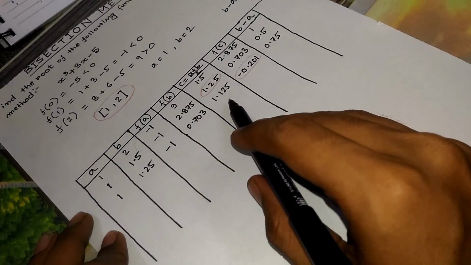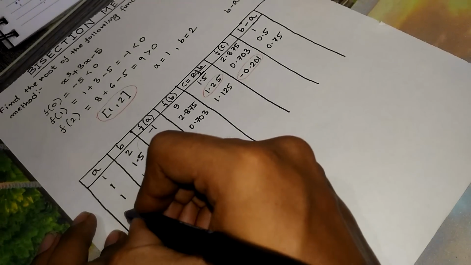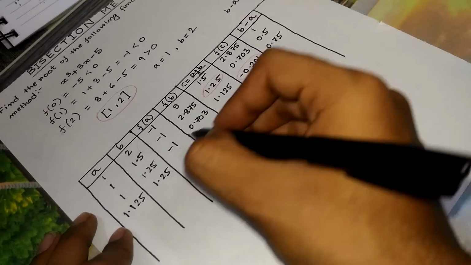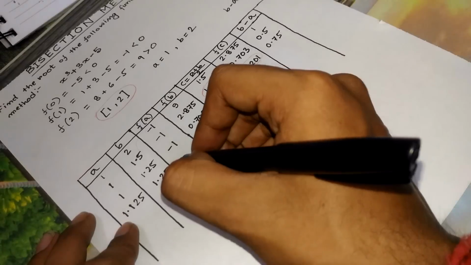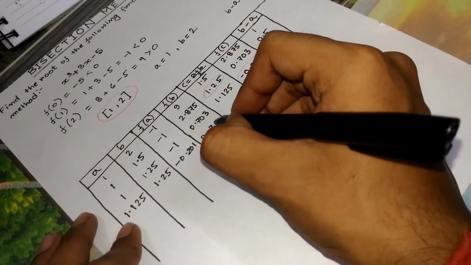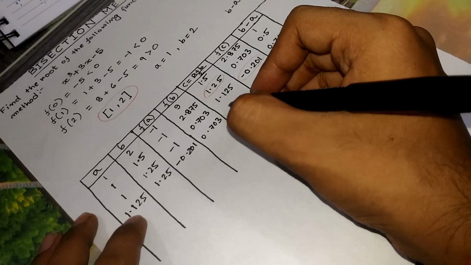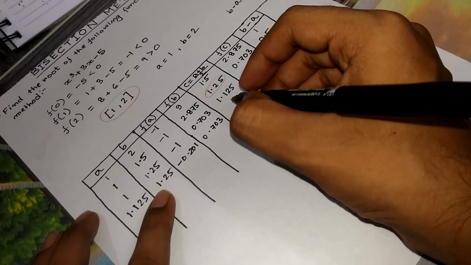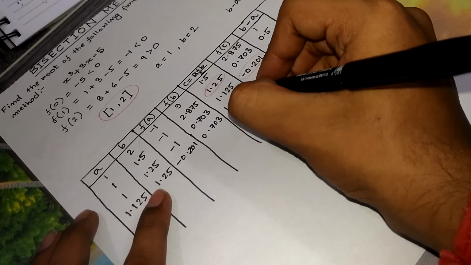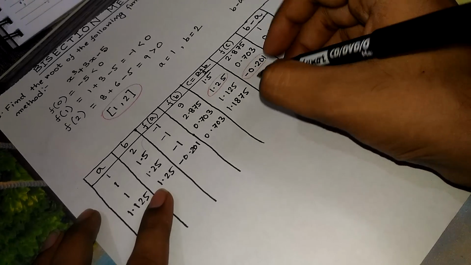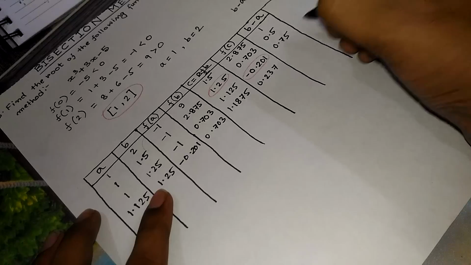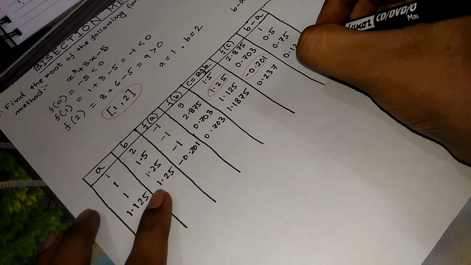Here a will become this one, 1.125, and b will remain the same, that's 1.25. F of a will be f of c, that's minus 0.201. F of b will be the same, 0.703. Now c will be 1.125 plus 1.25 by 2, that's 1.1875 approximately. F of c will be f of 1.1875, that's 0.237. B minus a will be 0.125.